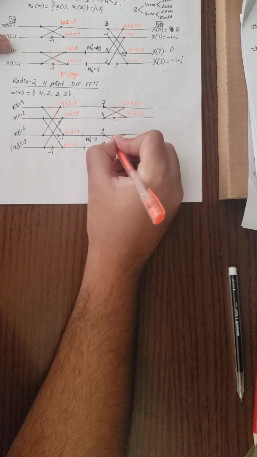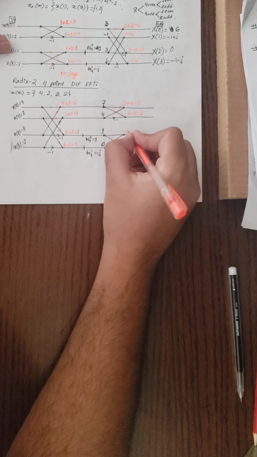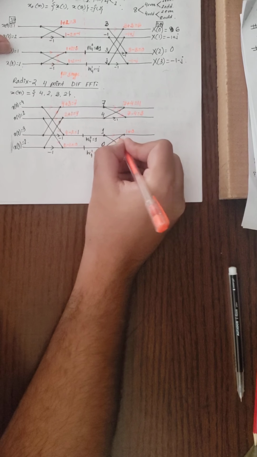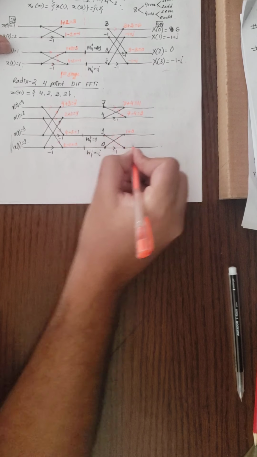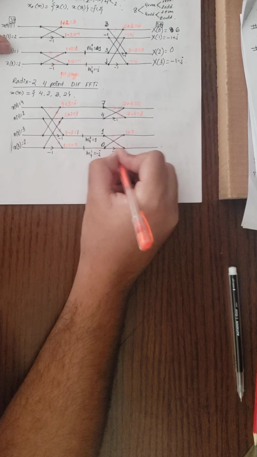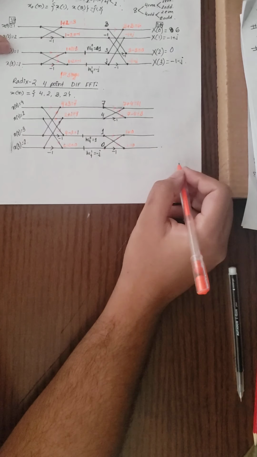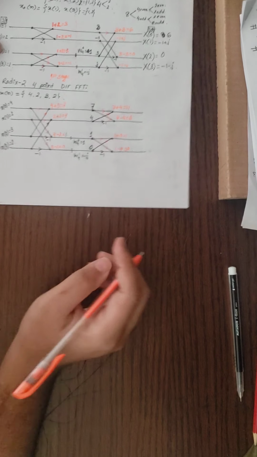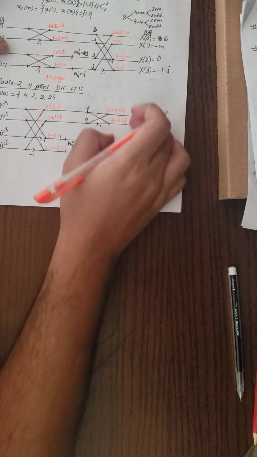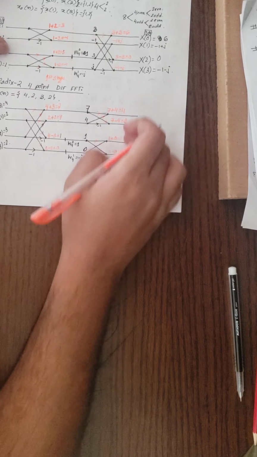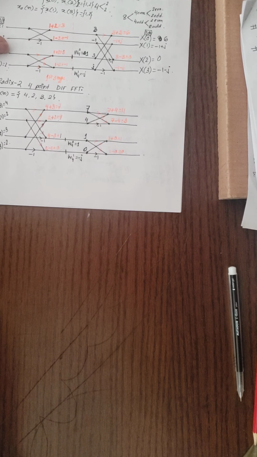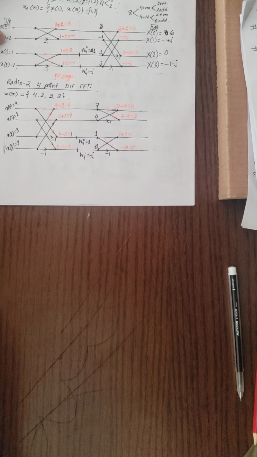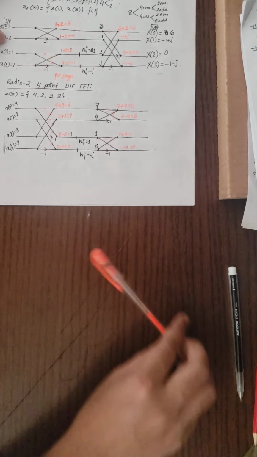Similarly, 1 goes plus 0. 1 goes down, 0 minus 1 is minus 1. This equals 1. This equals 0. So this is our required FFT, the transformed signal, although there is a catch.